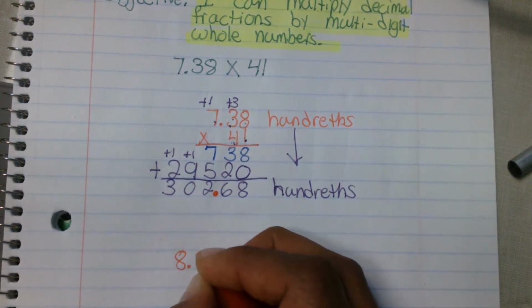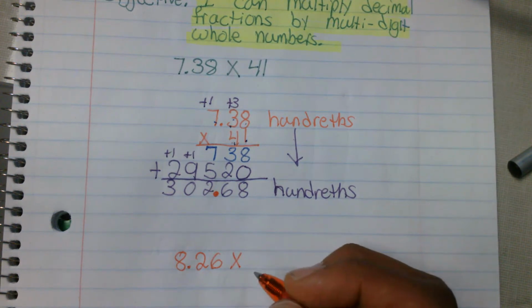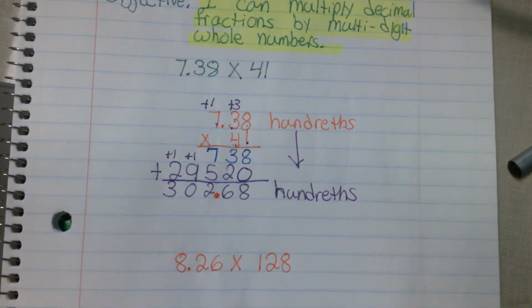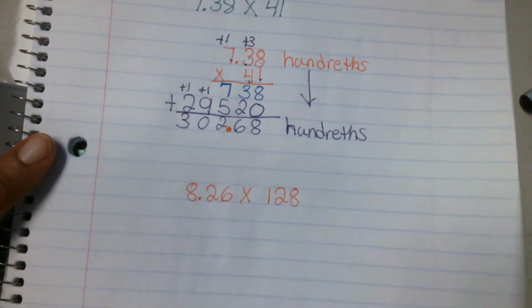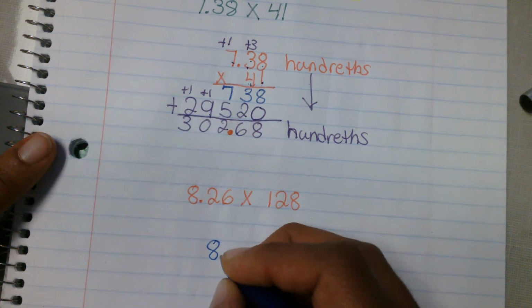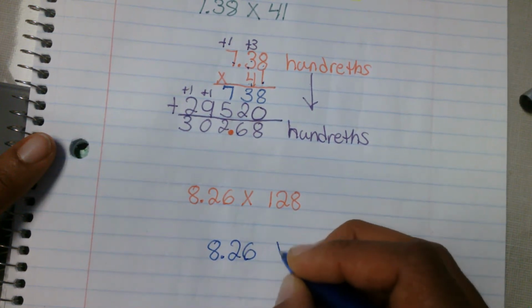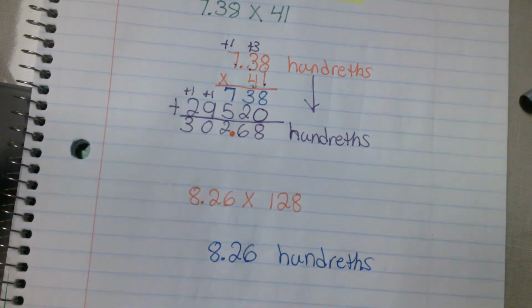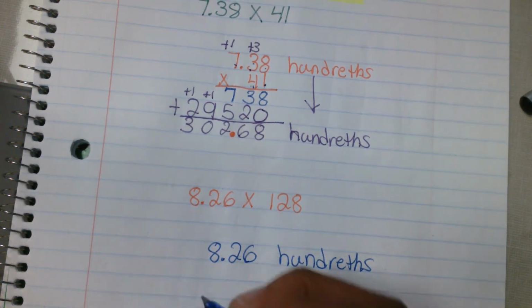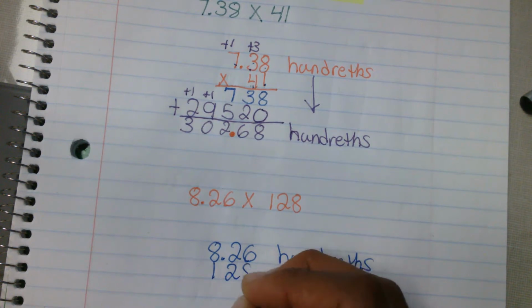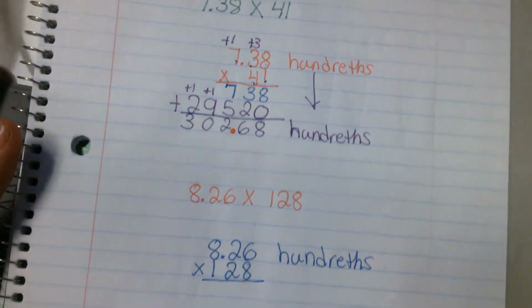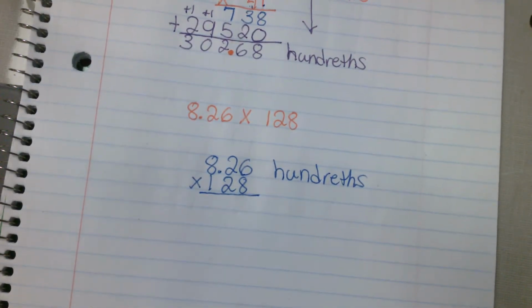Okay, let's try another one. How about 8 and 26 hundredths times 128? Again, let's rewrite it, stack it up. So I'm going to put my 8 and 26 hundredths at the top. Remember, this is hundredths. I'm going to write my unit off to the side over here. And then I'm going to stack up the 128 below it. And then I'm going to line it all the way over onto the right-hand side there. So we're going to start here.